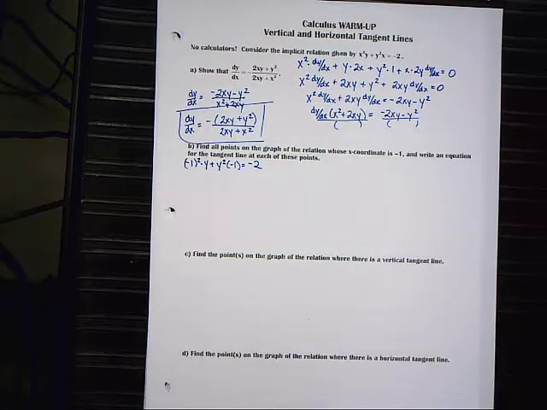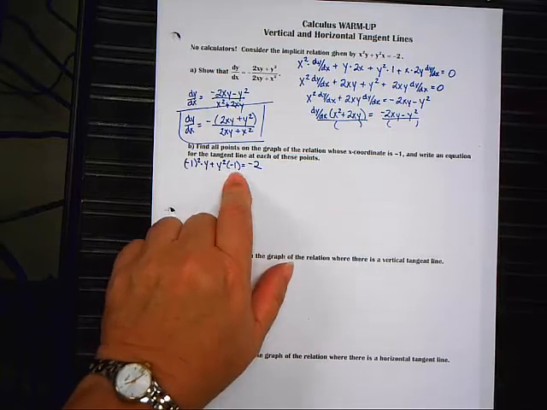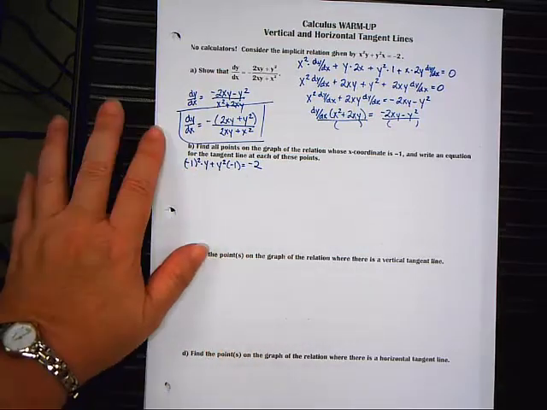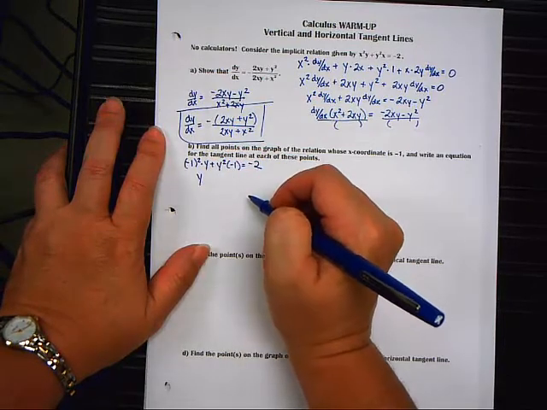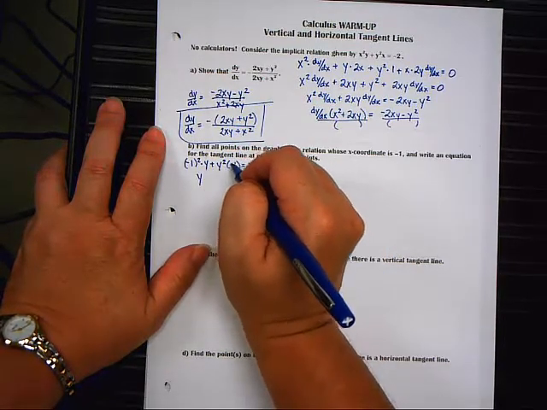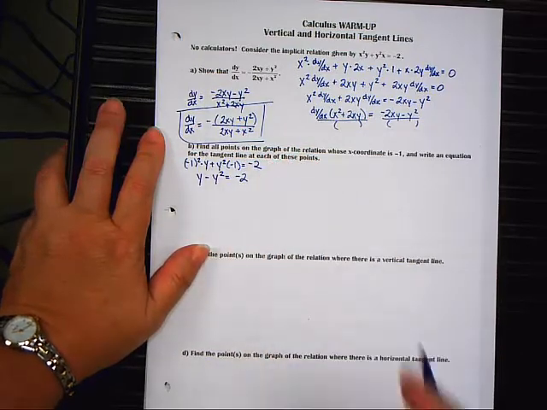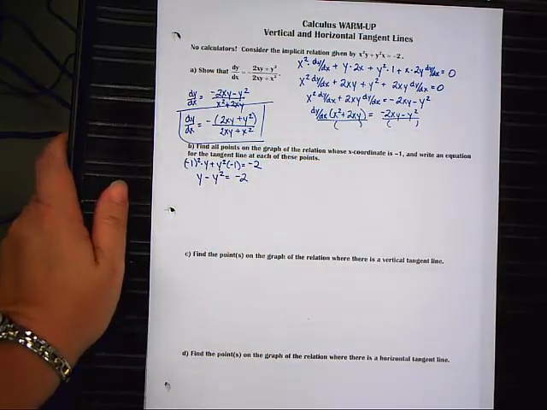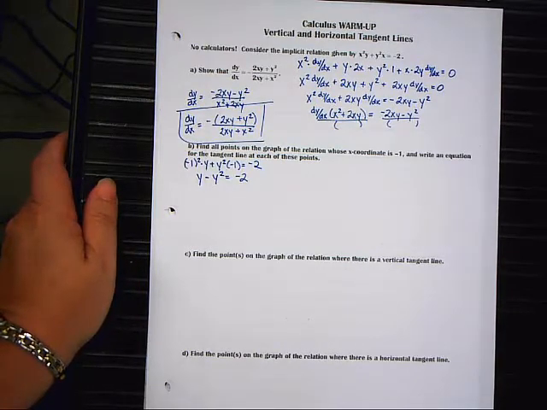Find all points that have an x-coordinate of -1. Well, if you're trying to find the point, you need the y, so you plug the x into the original, excuse me. So let's clean that up. -1 squared is 1 times y is y. y squared times -1 is -y squared equals -2. Okay. Solve for y. Without a calculator. What do we do?